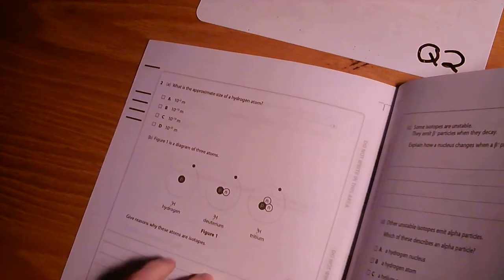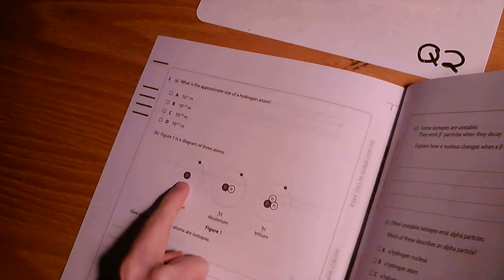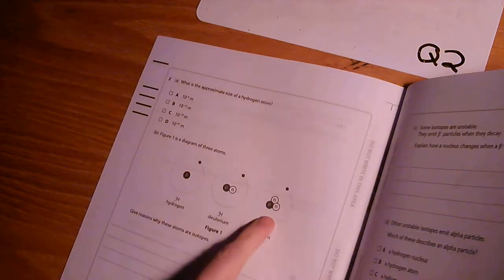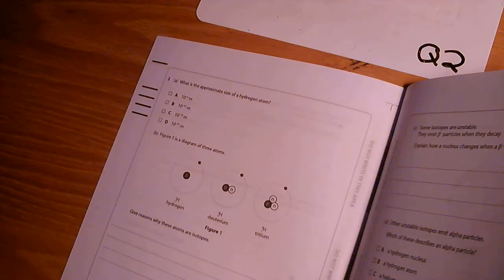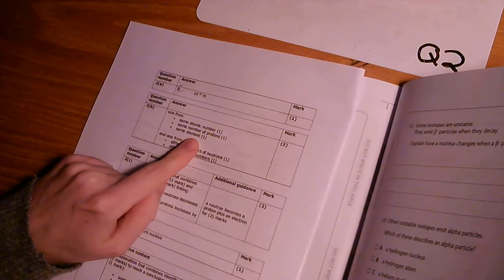And you can see that with this, because it's clear that these are isotopes because they've got the same number of protons, 1 proton in each, but they've got a different number of neutrons, 0, 1 and 2. So it's a 2 marker, same number of protons, different number of neutrons. You can see from the mark scheme, you could say it in slightly different ways.